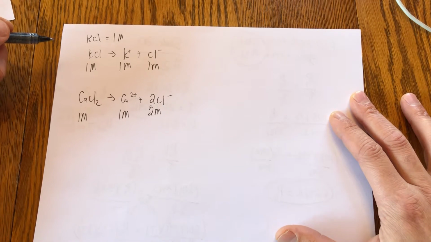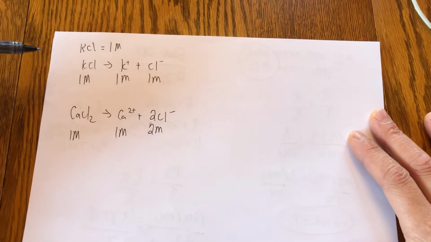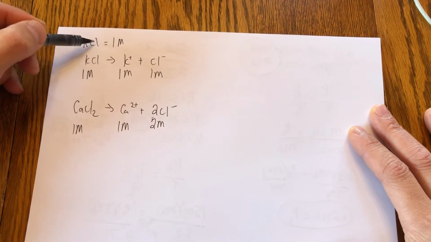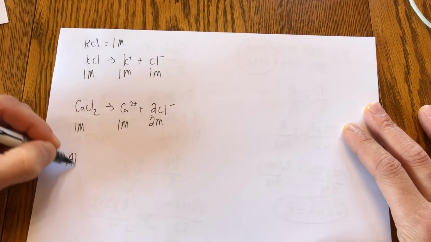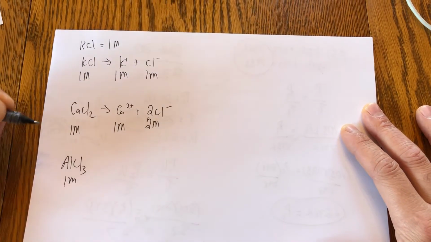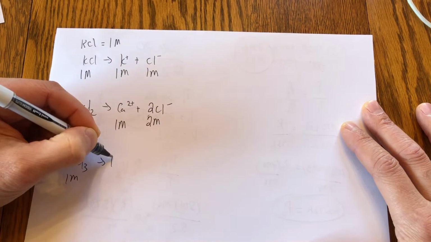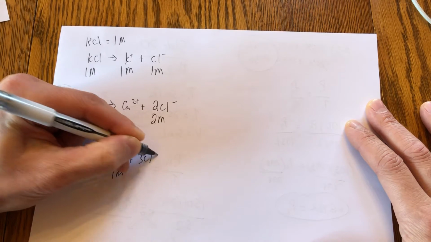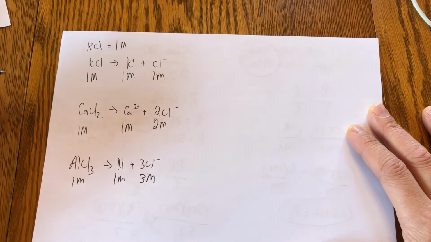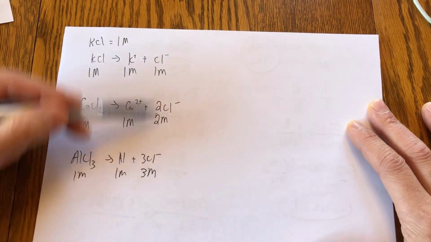All right, so when we're doing these problems, you have to think about the coefficients, and is it 1-to-1, or is it 1-to-2, or is it even like 1-to-3? Like if it was aluminum chloride and we had a 1 molar concentration, then the aluminum would be 1 molar, but in this case, the chlorine would be 3 molar. Okay, so that's just some background knowledge.